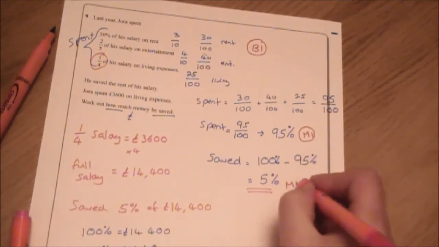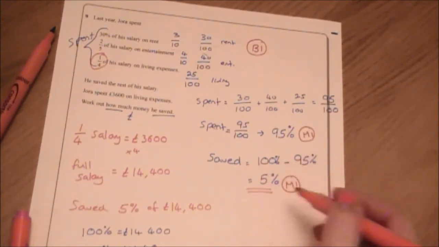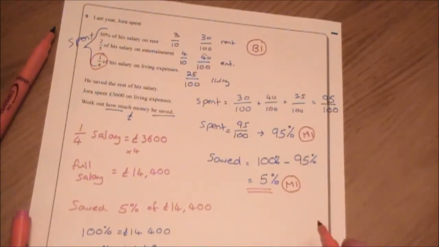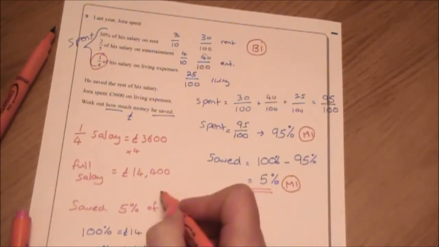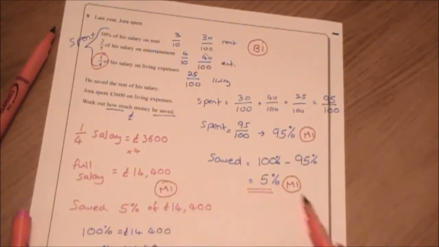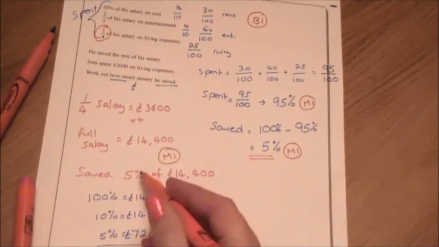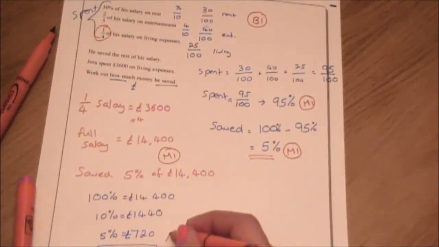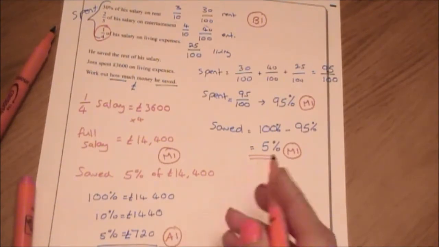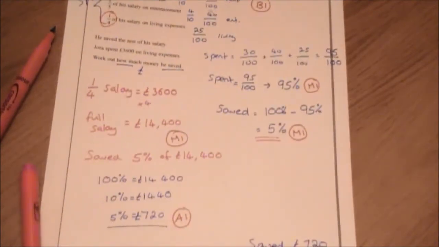Another method mark is for correctly working out that he saved 5%. The fourth working mark is for working out his full salary, which takes you up to 4 marks. And the fifth and final mark is for actually finding that 5% and getting the correct answer.